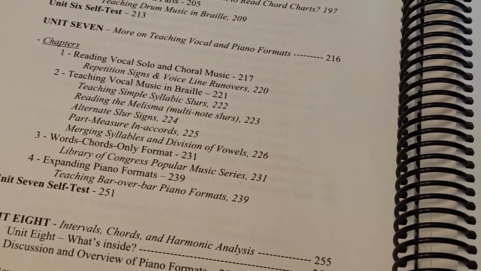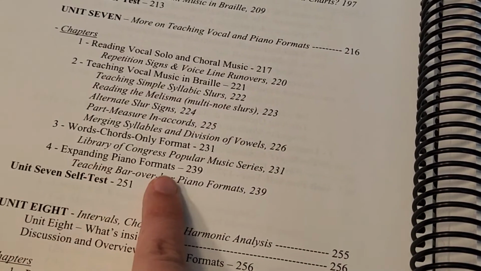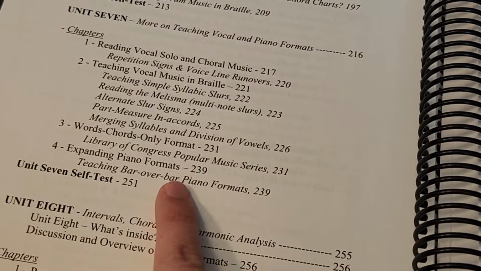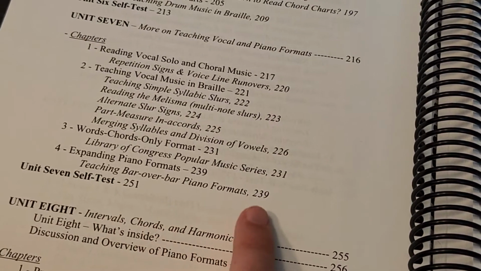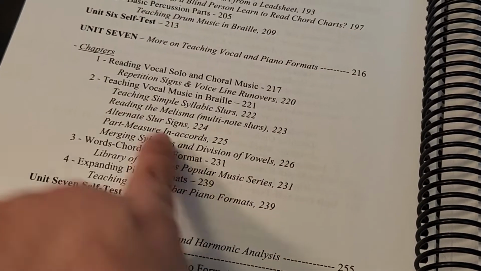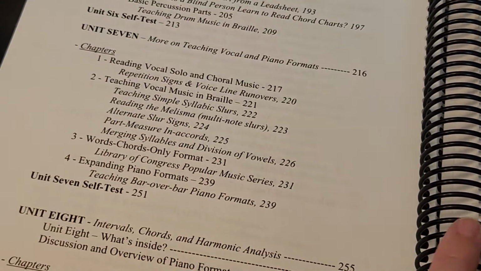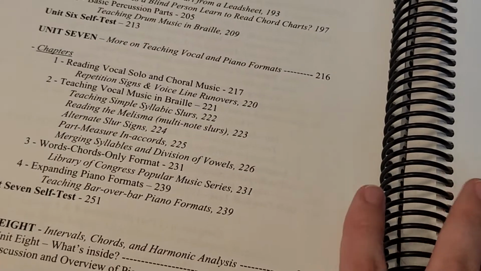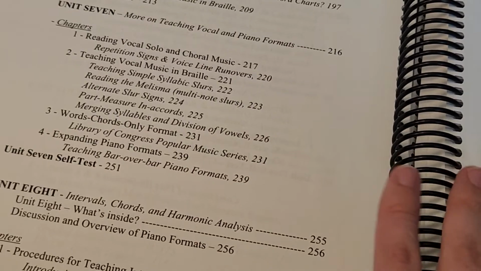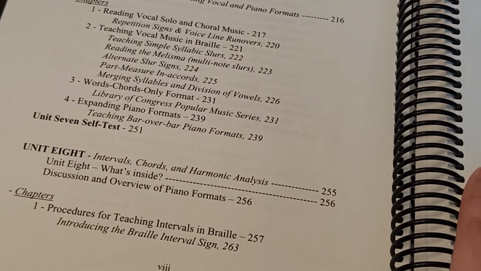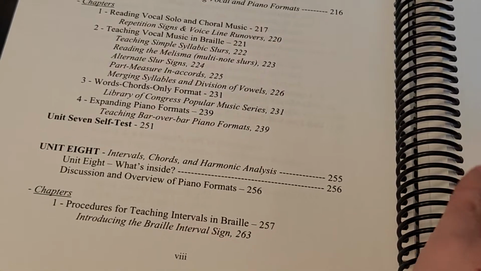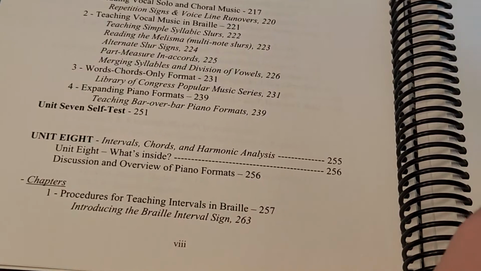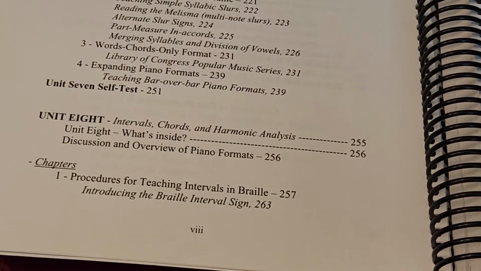But it talks about that. Okay, down here, it does talk about exploring piano formats. So there's a little blurb about piano formats, and all this other stuff deals with vocal music and the troubles that go along with that because there are text. And then Unit 3 deals with, that's Unit 8.